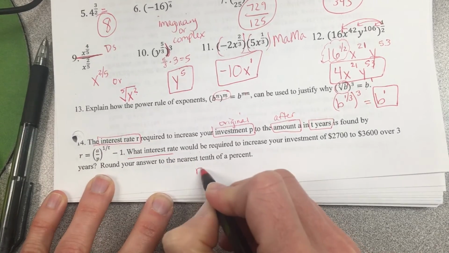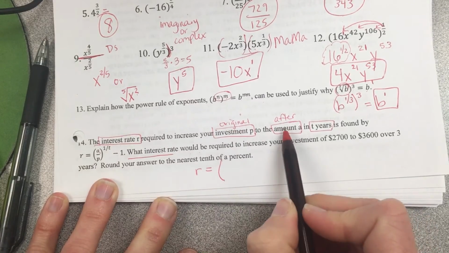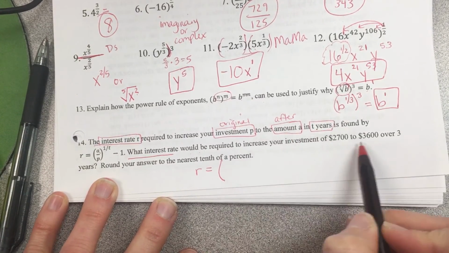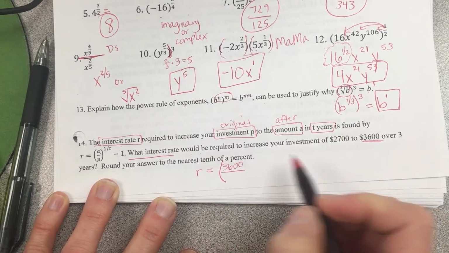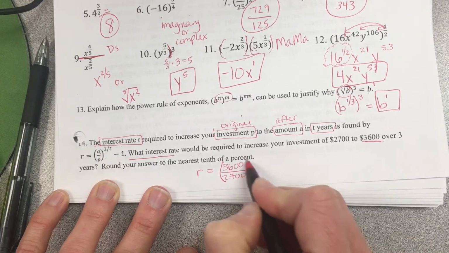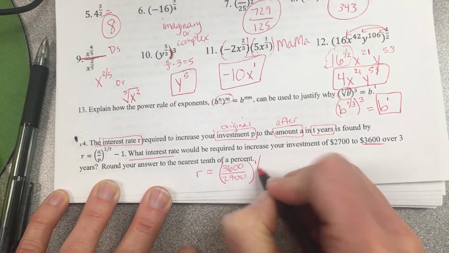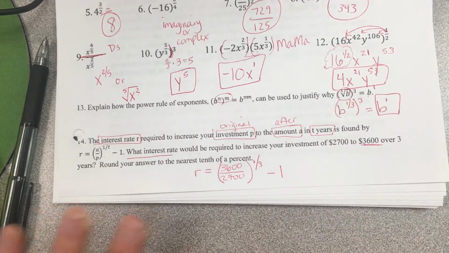So I don't know what R is. I do know what A is. I do know what amount I want to have afterwards. I want to have $3,600. P was your original amount, which is $2,700. To the 1 over T is years, so it's 3 years minus 1.